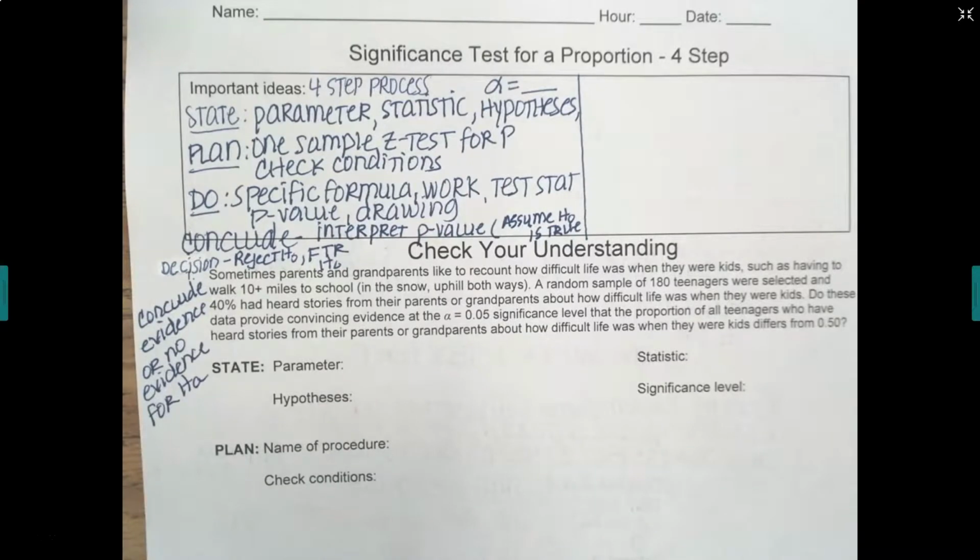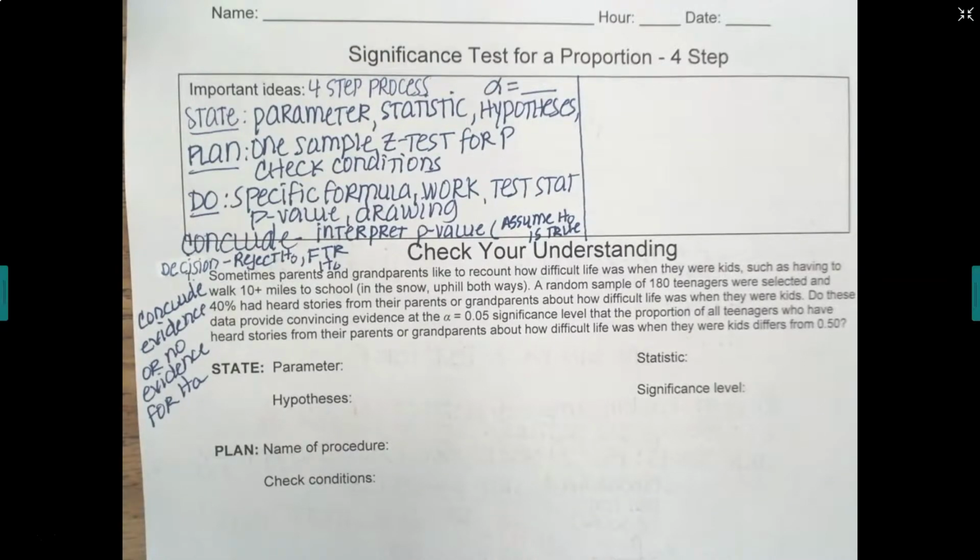Okay. So that's a lot, but if you're consistent in practicing it this way, when you hit a test situation, you're used to writing everything down in a particular way, and it really helps you under the stress of an exam. All right, so that is our 4-step process for a significance test for proportion.